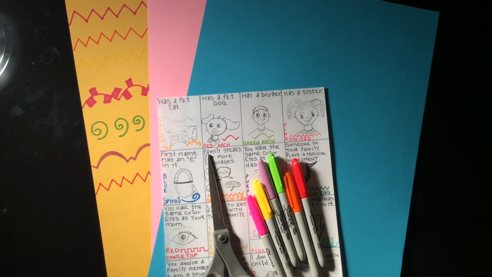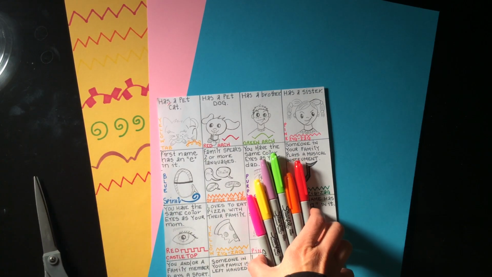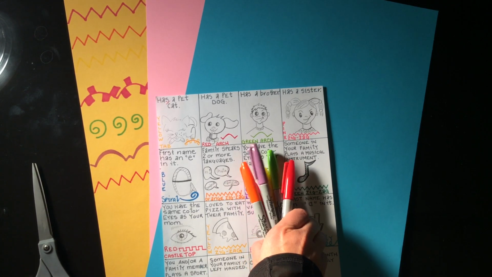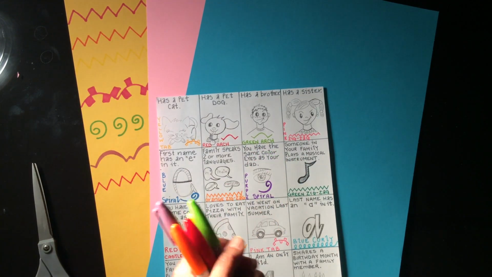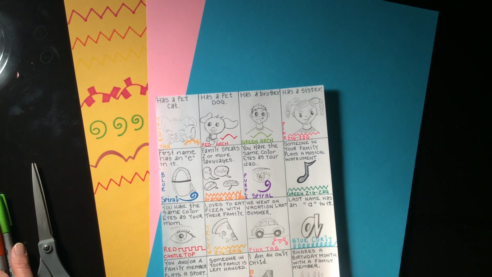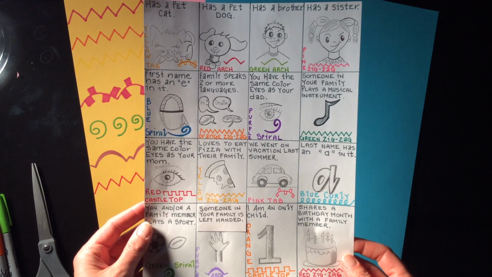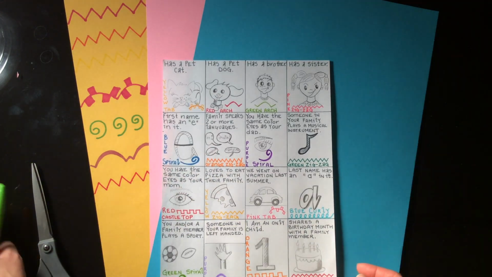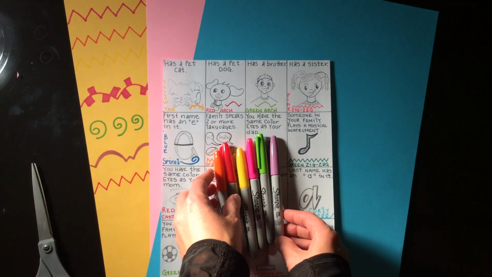Hey guys, it's Mrs. Denisenko here, and I'm going to teach you today how to make a family inspired weaving using 3 sheets of paper, this code guide, and you can use markers, crayons, or colored pencils.